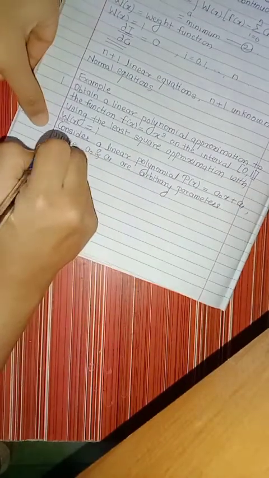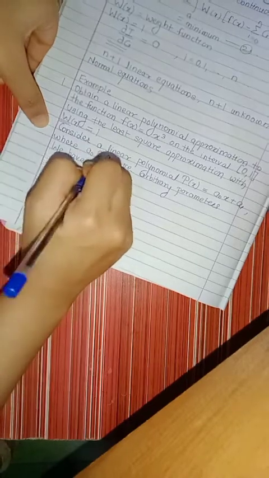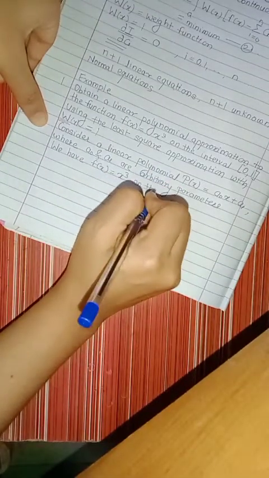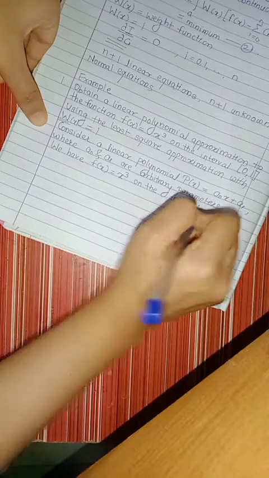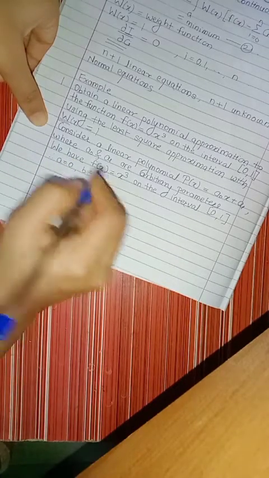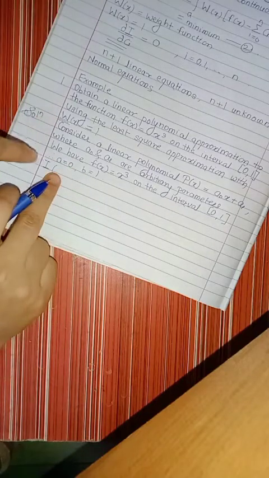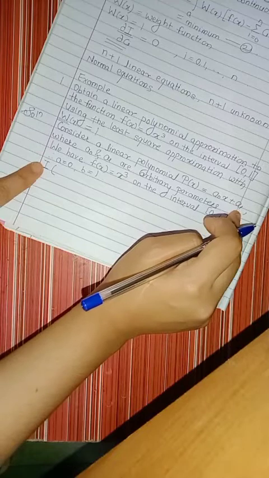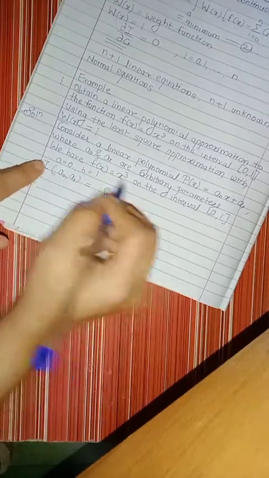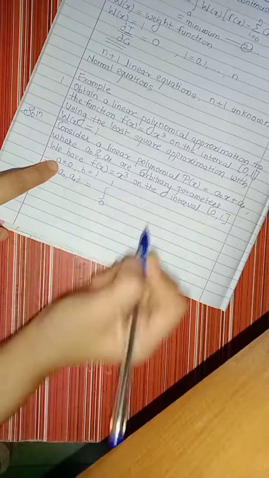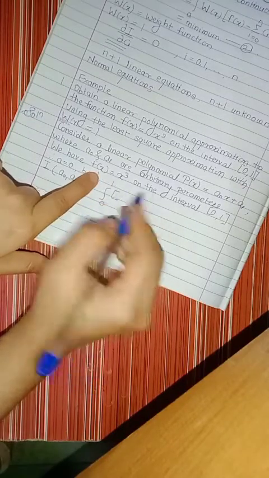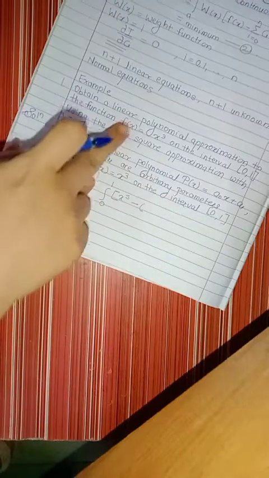Now f(x) equals x cube is given on the interval [0, 1], so we have a equals 0, b equals 1. Now we consider I of the parameters, a0 comma a1, which is equal to the integration from a to b, here from 0 to 1, of [f(x) minus the function we are assuming].